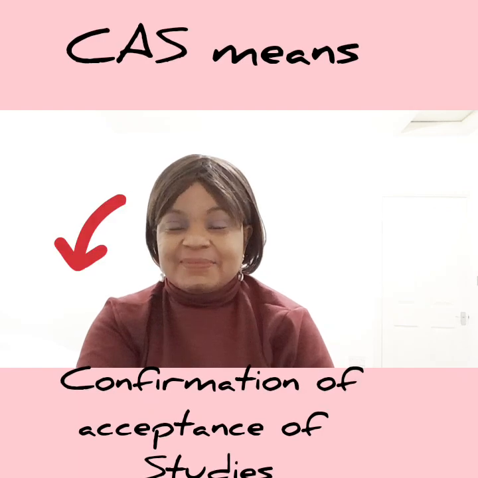CAS simply means confirmation of acceptance of studies. It's an electronic document that is sent to you from your school, from your university, when you want to study for your PhD or masters. It is a particular document that is required for you to get your visa at the UKVI office or immigration office. Without the CAS, you don't get any approval for your study. It's a document that will be issued to you after you have been given your unconditional offer.